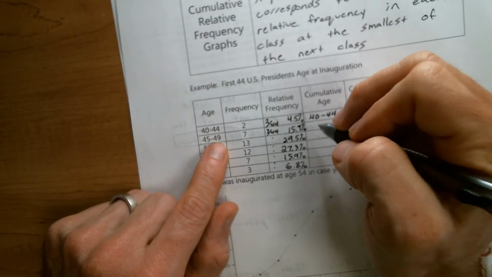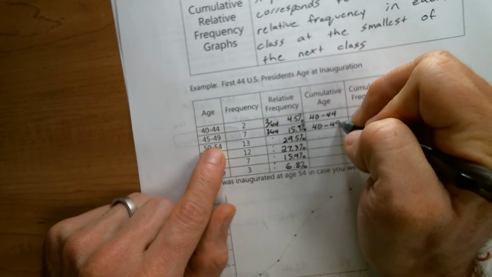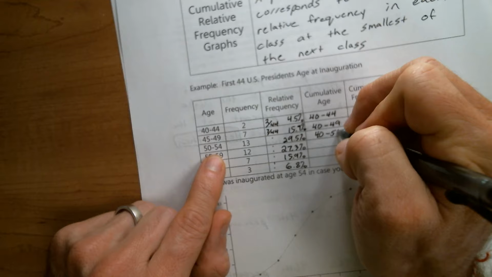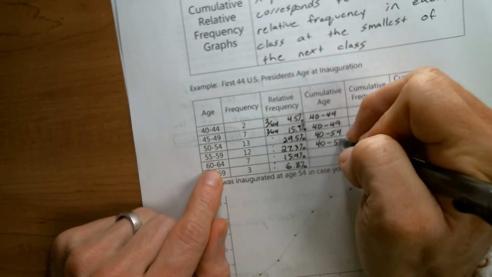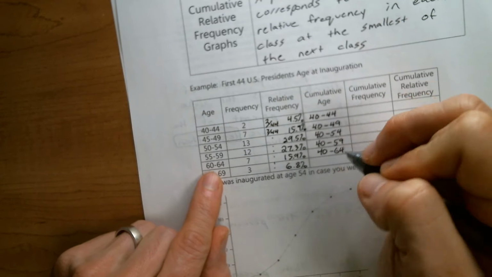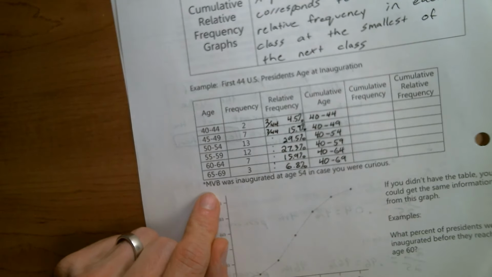Then when we add the next group, we still start at 40, but now we go up to 49. And then we still start at 40, but now we go up to 54. Still start at 40, go to 59. Still start at 40, go to 64. Still start at 40, go up to 69.